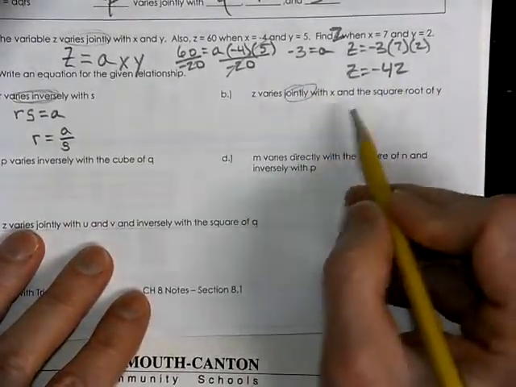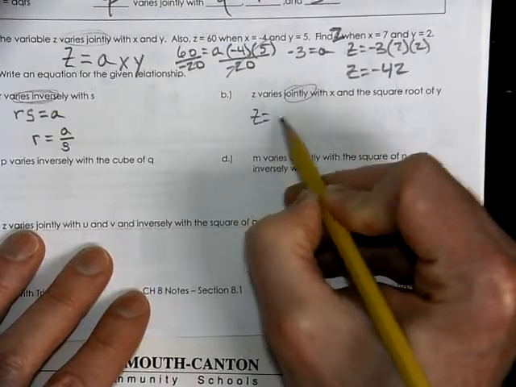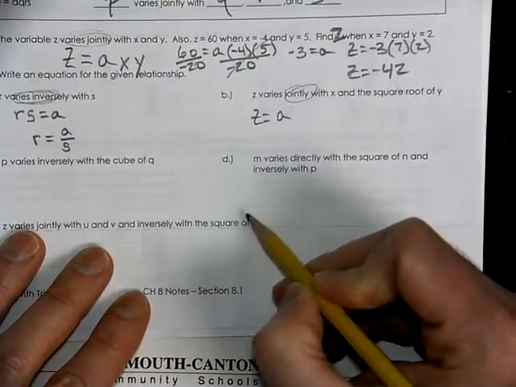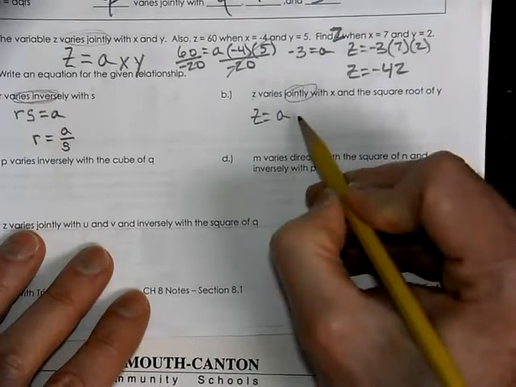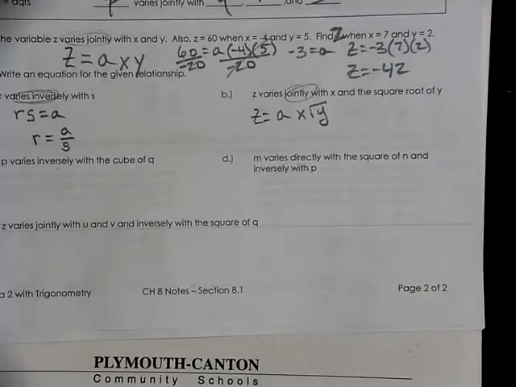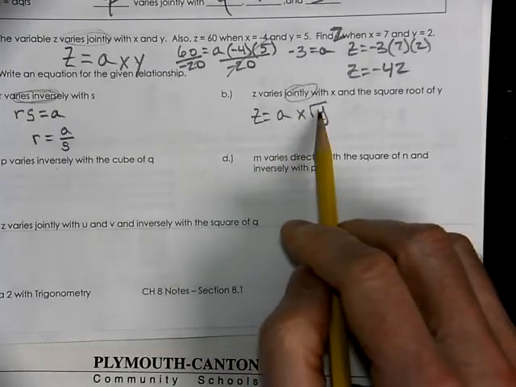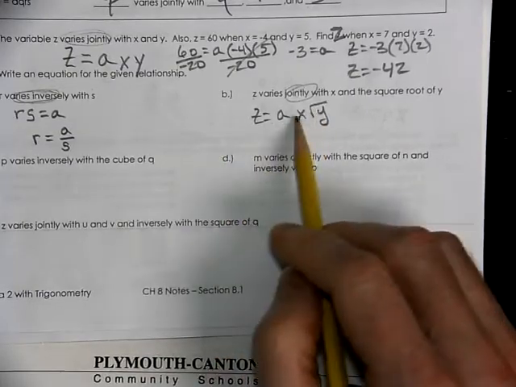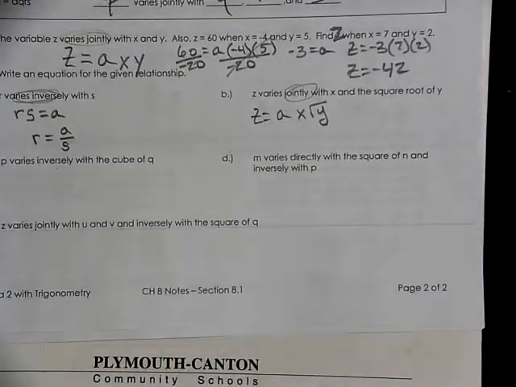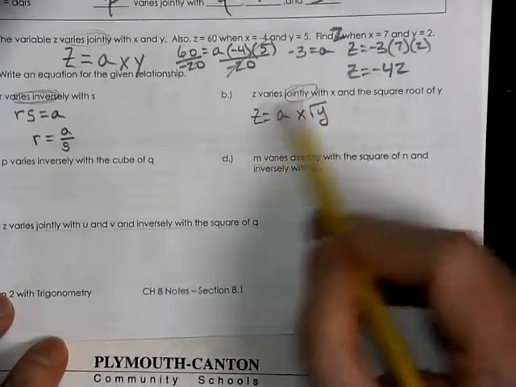Jointly means that you're going to be multiplying. Z varies jointly, so equals a, with x and the square root of y. So you could rewrite that to get the constant by itself if you wanted to divide by both the terms. But then typically we don't like to leave a radical in the denominator. It's kind of messy. So this will be fine.